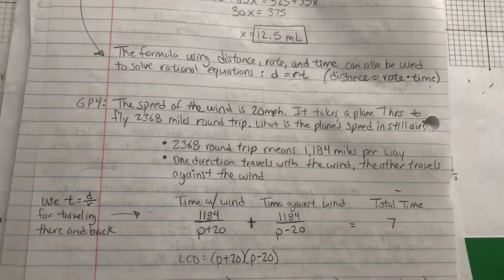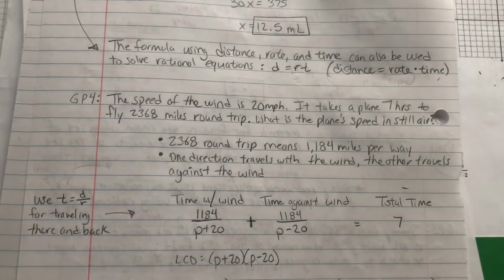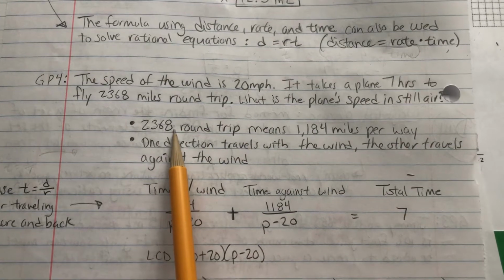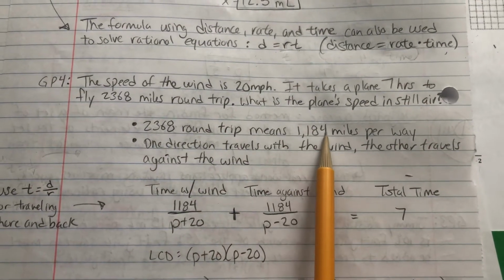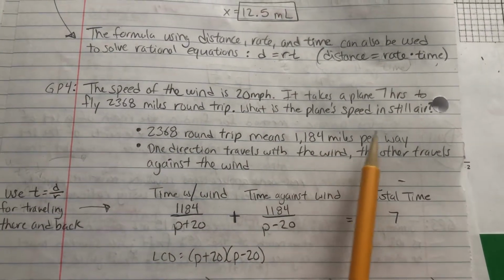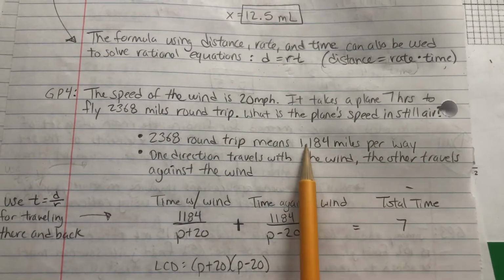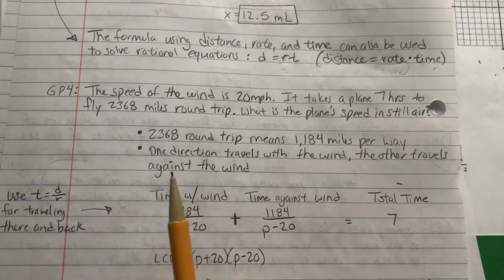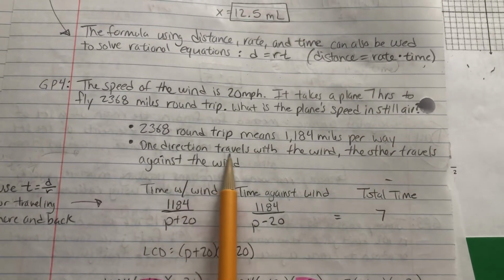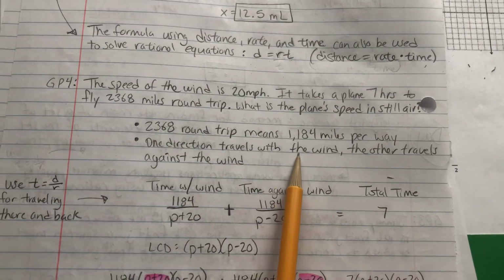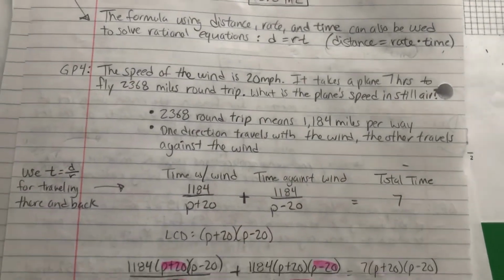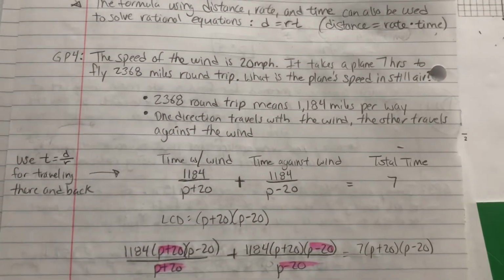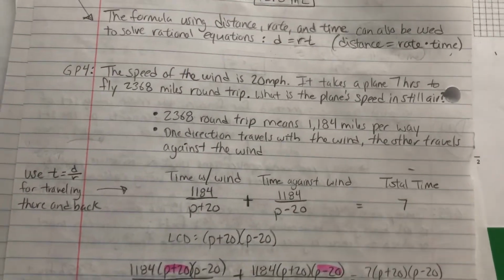So when we're setting this up, we want to get all of our pieces of information organized. First of all, it gave us the mileage round trip, which means we have to divide that in two to see how far we went to and from our destination. So 1,184 miles per direction. Another piece that we need to keep in mind is that one direction you're traveling with the wind and the other you're traveling against the wind. Now don't start thinking, well, what if the wind direction changes? Because then I can no longer help you. So we're not going to do what ifs in these problems.